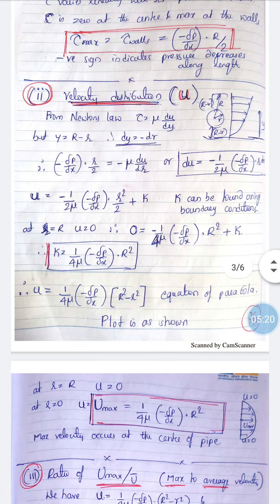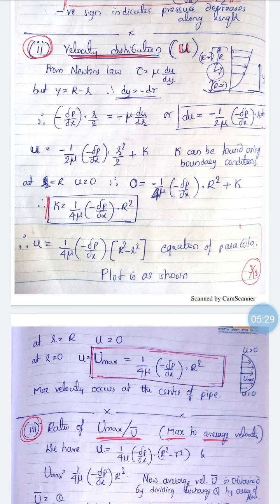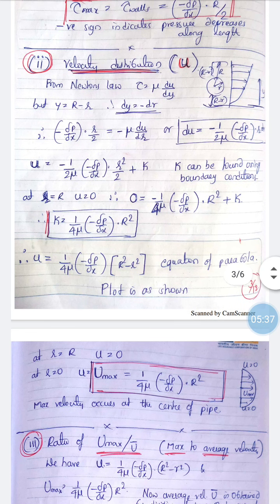But here our objective is to get an equation for velocity. So when I separate the terms for velocity and integrate, I get u is equal to minus 1 by 2 mu delta p by delta x into r square by 2 plus k, where k is an integration constant. Now this value of k can be obtained from boundary conditions. And what are the boundary conditions here? When r is equal to capital R, that is at the point where the fluid is in contact with the pipe, you can see that velocity is 0. Therefore, if we substitute that, we will get the value of k. K is 1 by 4 mu into minus delta p by delta x into capital R square.